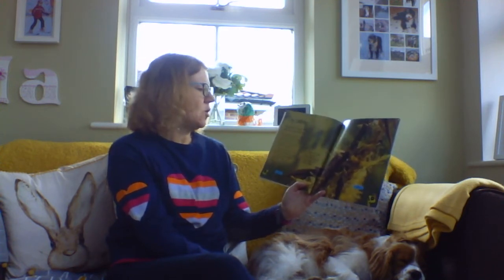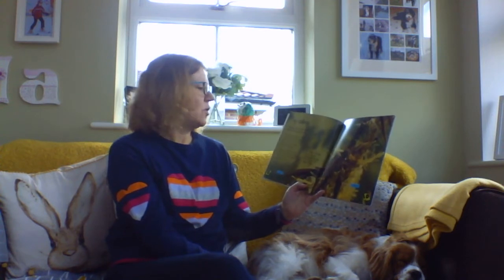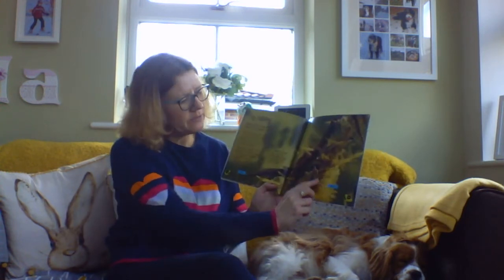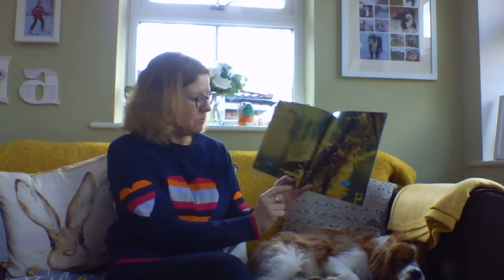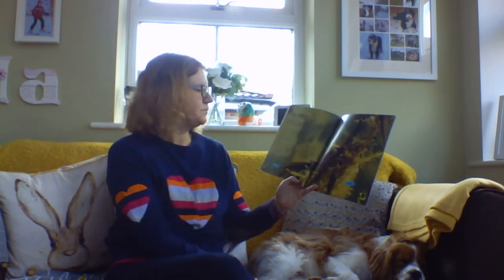Tiny tadpoles. Tadpoles are tiny when they hatch, but they quickly grow. Each tadpole has a long tail which it uses to swim. It has feathery gills on each side of its head. These allow the young tadpole to breathe underwater. So you can see the gills here. They're like little feathery bits sticking out of the sides of the tadpole, and its tail down here.